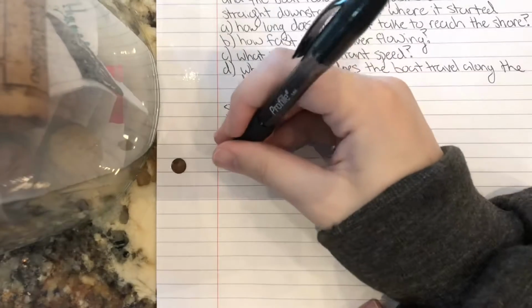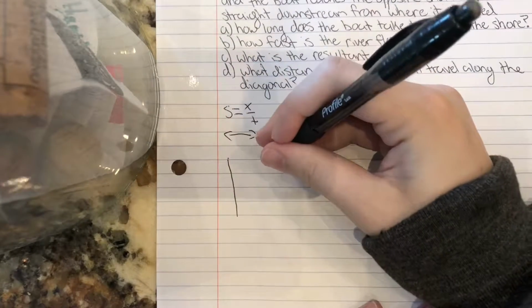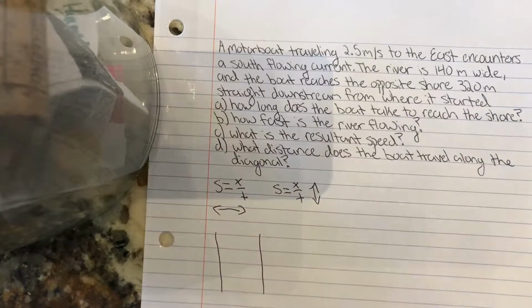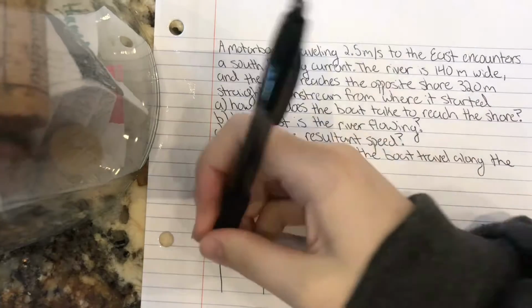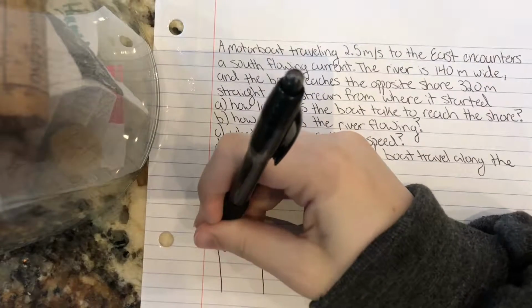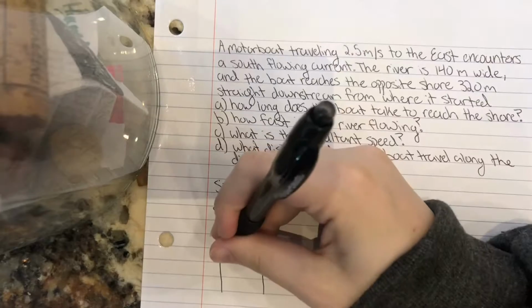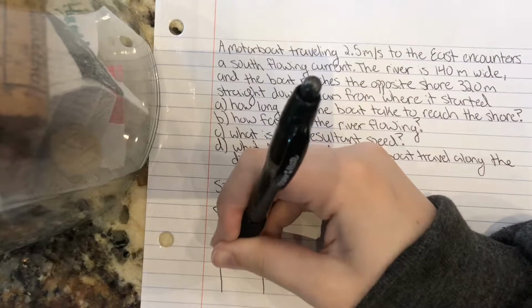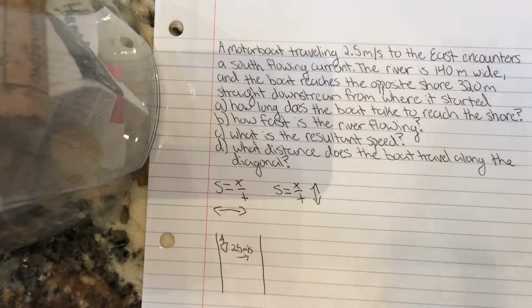I'm gonna draw a picture and just fill in everything that the question says. So it says that it's traveling 2.5 meters per second to the east. So we'll draw that boat up here, and then 2.5 meters per second that way.